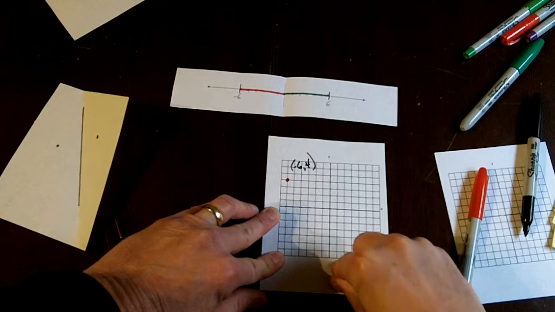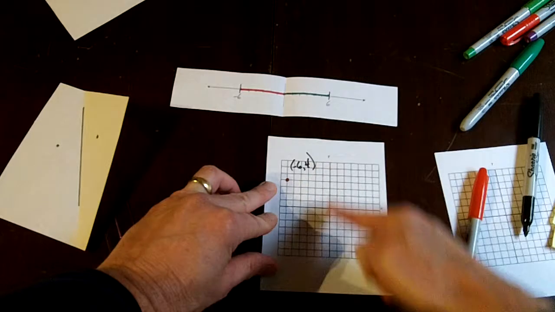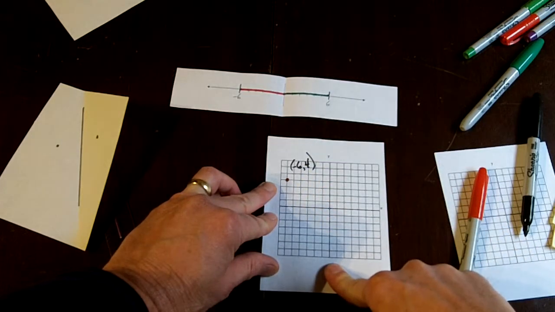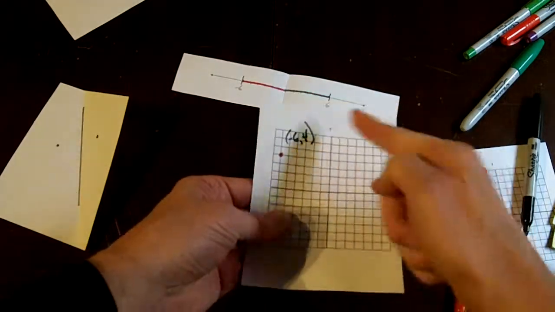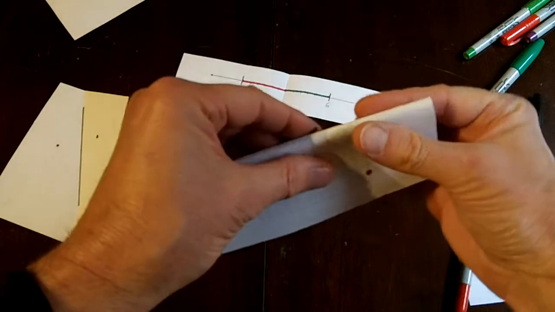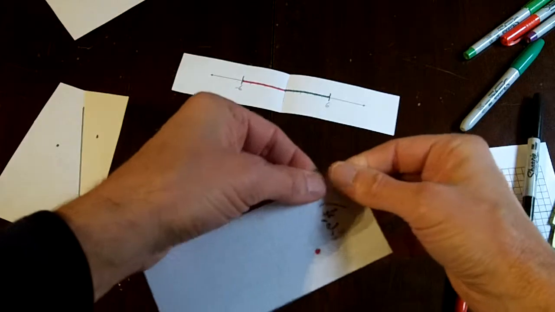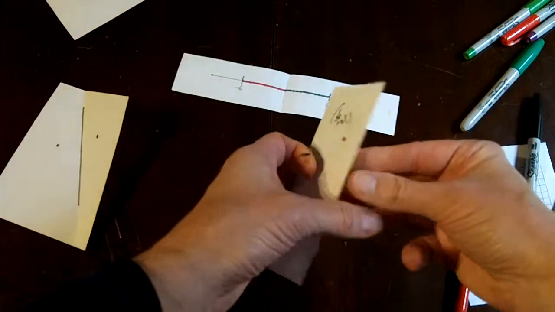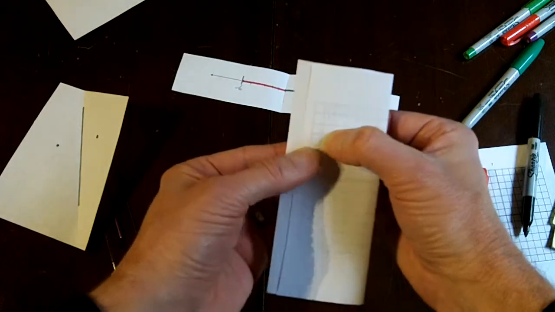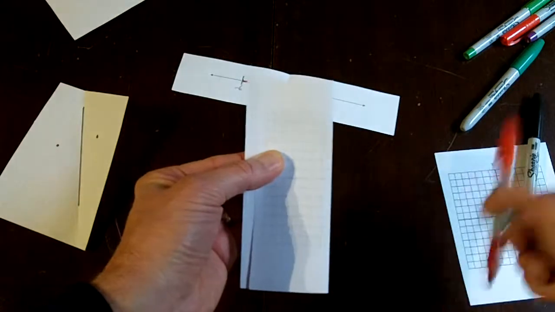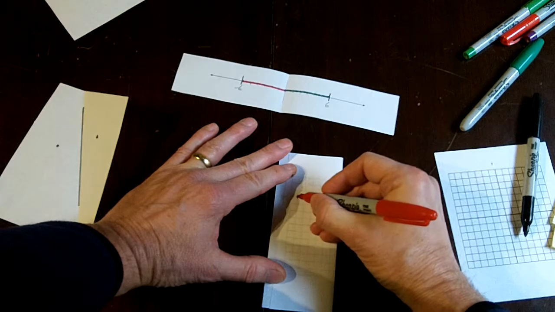And if I want to reflect this point over the y-axis, remember the y-axis is just a line. So if I reflect this point over the y-axis, I'm going to do what I did before, which is I'm just going to fold my paper in half over this line. So fold it over my y-axis. And I can see when I fold my paper over that line, the y-axis, that my point shows up through the paper right here.